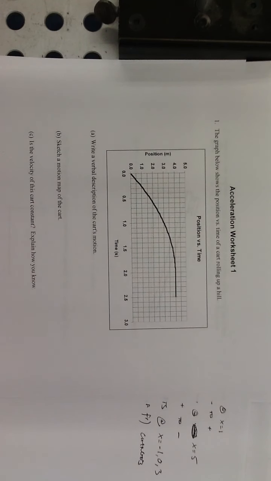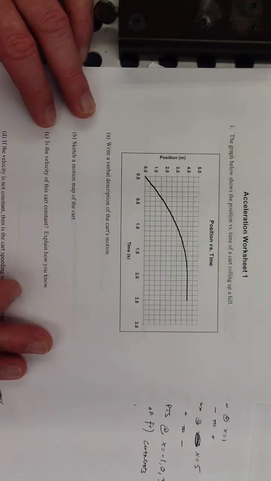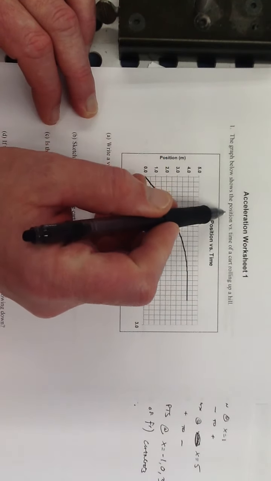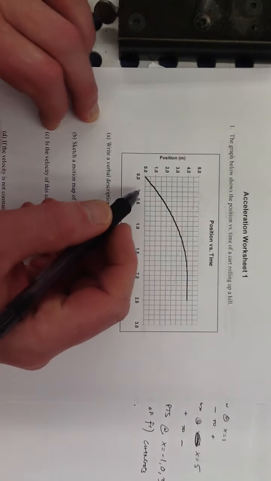Hey physics students, I'm going to do this acceleration worksheet 1, so you have an answer key to check your work off of. I got a graph below that shows position versus time of a cart rolling up a hill.